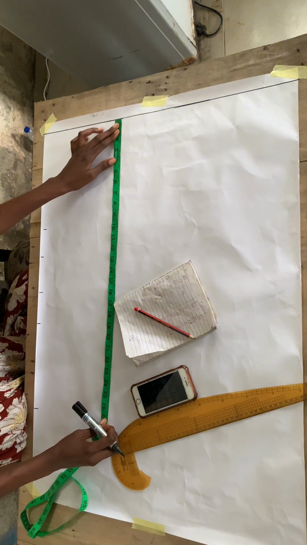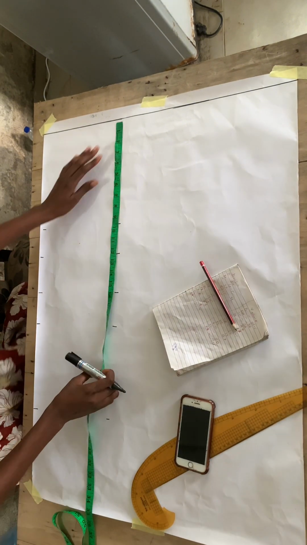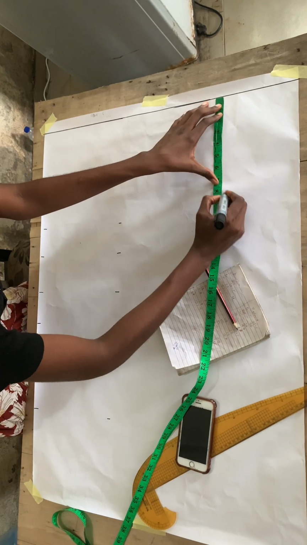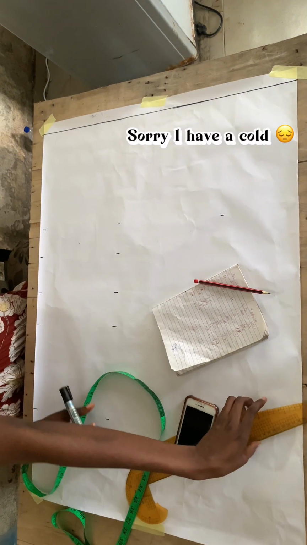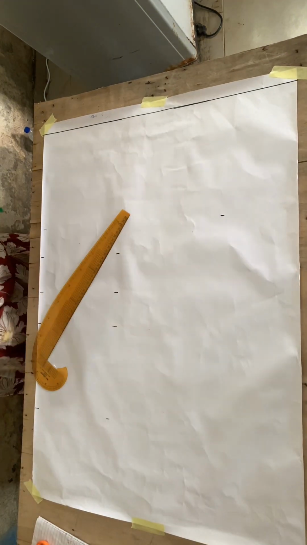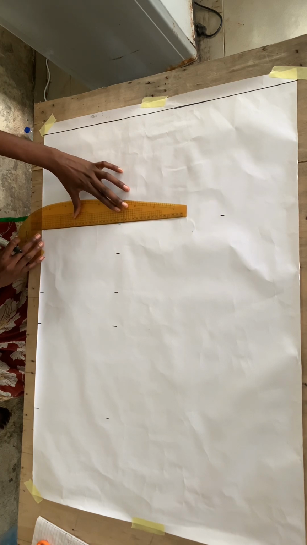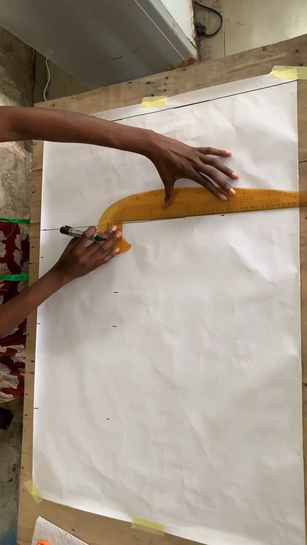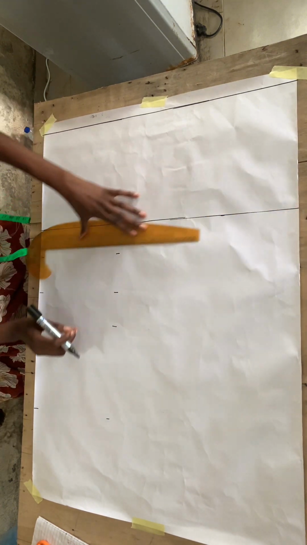Apply those same measurements on the other side of the paper so that you can join them in a straight line. After you've done that, just square it up. Then we connect the lines in an orderly fashion. Make sure that your lines are straight so that the measurement is not altered in any way.